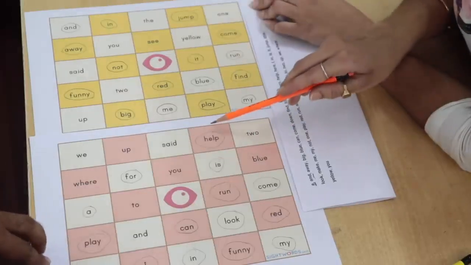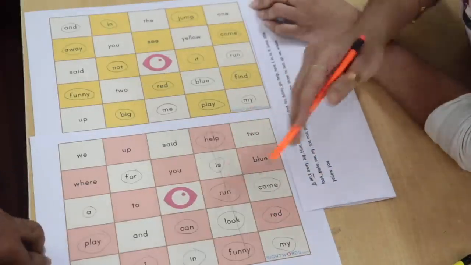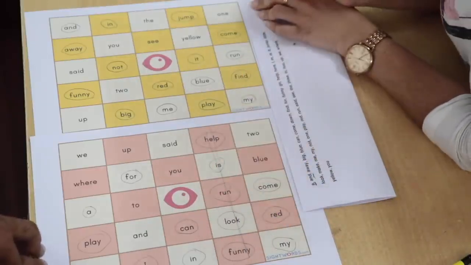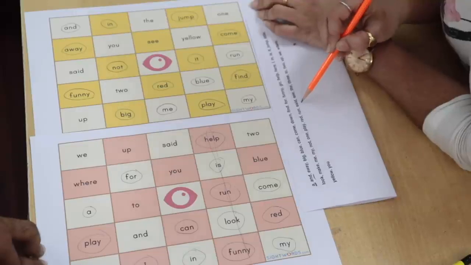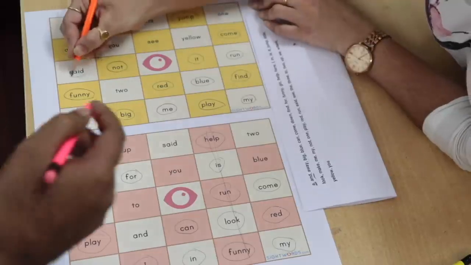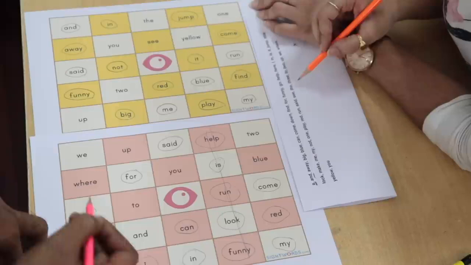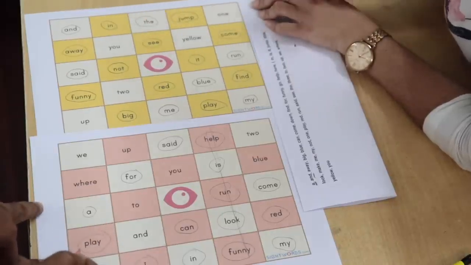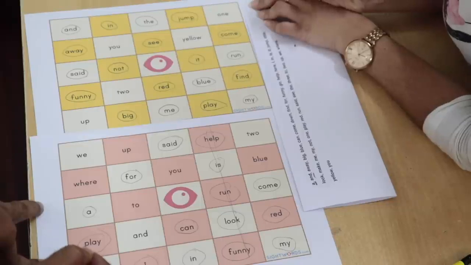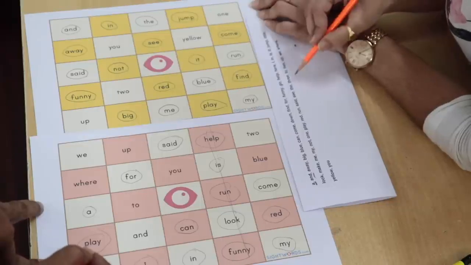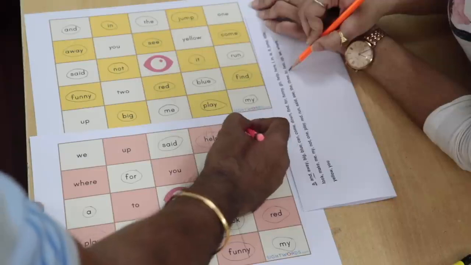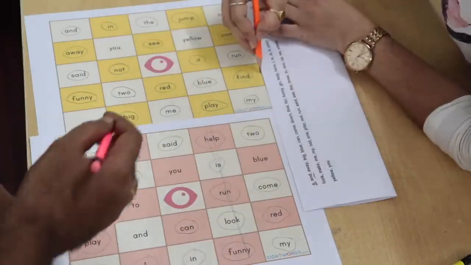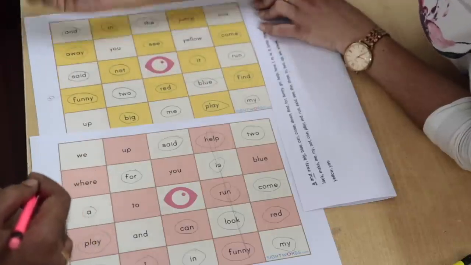So did you see here? One column is finished and you have to reward them for the first letter B. Then next is, we are finished till run, right? Said. See. The. Three. Two. Yes, here I finished the first line.